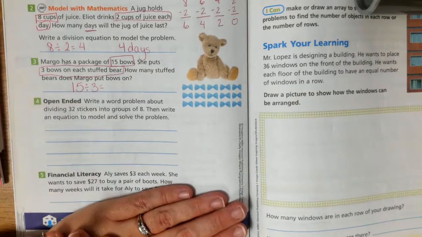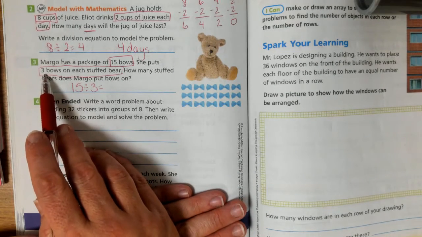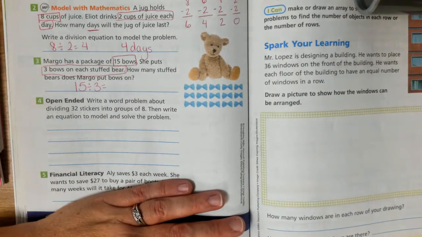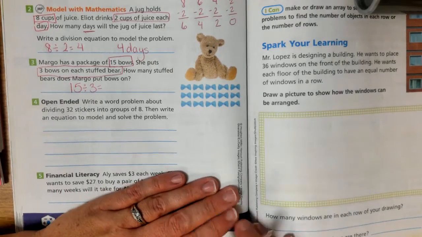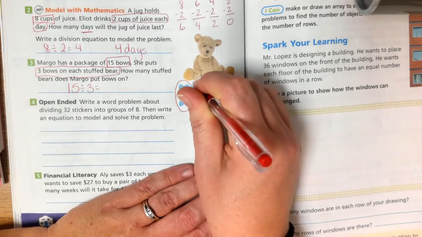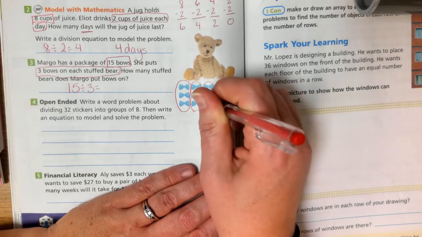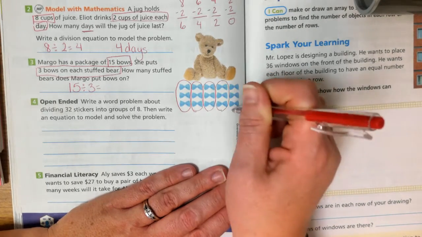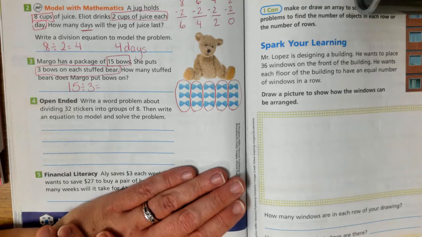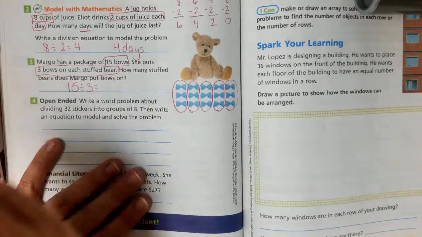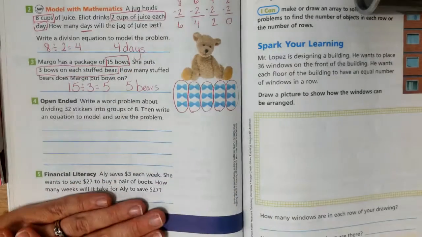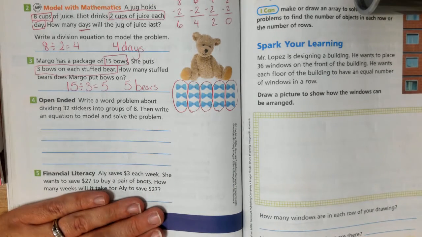Now we have a picture over here to help us. So we know the number in each group is 3, right? We know there's going to be 3 bows on each bear. Almost like a tongue twister. So we need to figure out how many groups there are, meaning how many bears there are. So we could circle groups of 3, right? So there's 1, 2, 3, 4, 5. So how many bears can she put bows on? She could put bows on 5 bears. So 5 bears. Okay, so we were able to just do the groups.